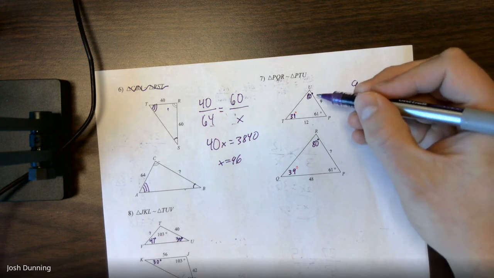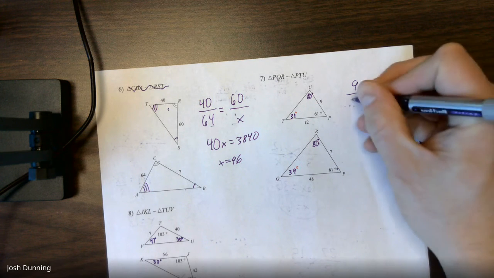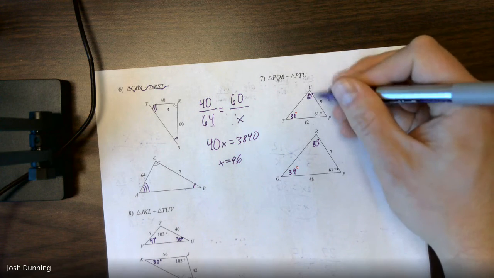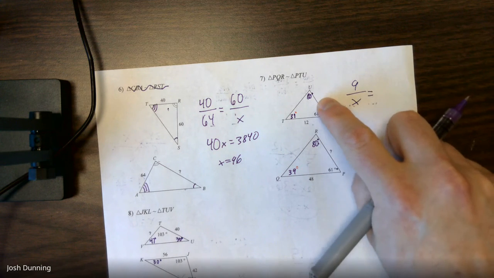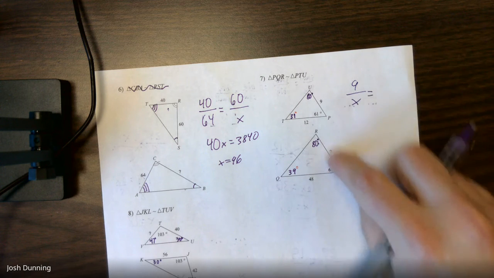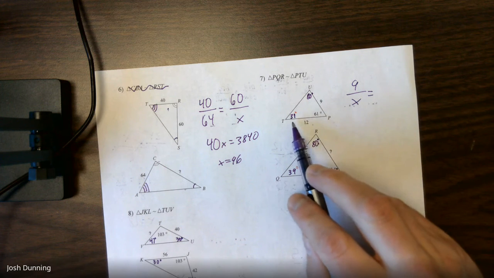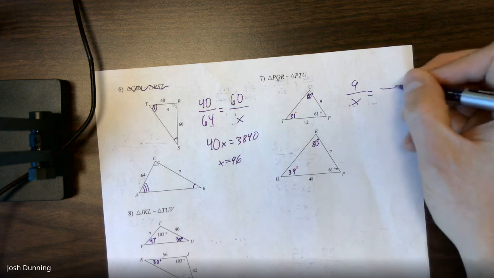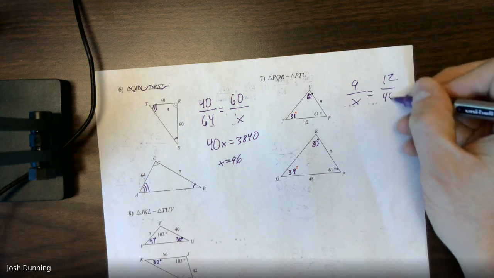The 9 is between the 80 and the 61. The 80 and the 61 down here is X. If I blew up the top triangle, and slid it down, 9 would line up with X. And then the 12 is in between 39 and 61. 39, 61, 48.